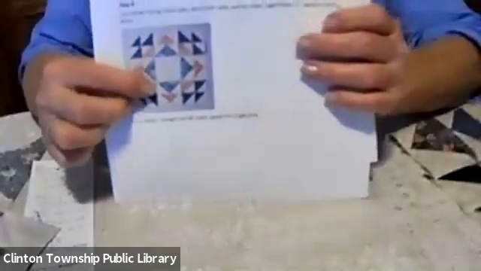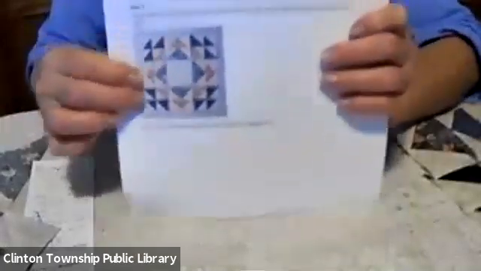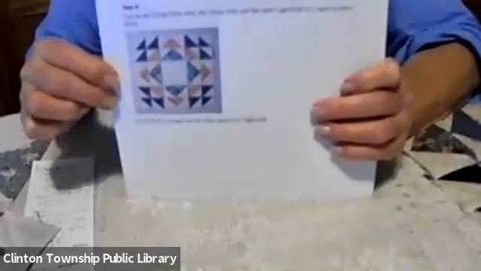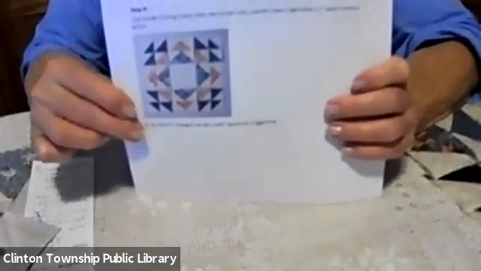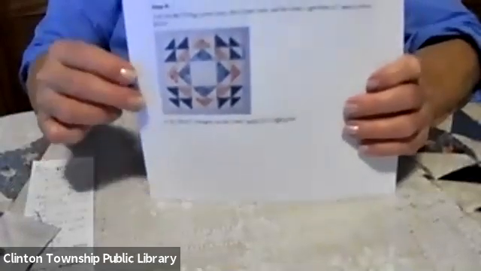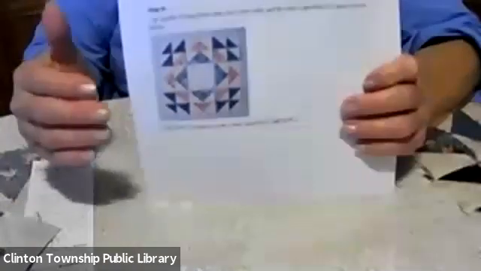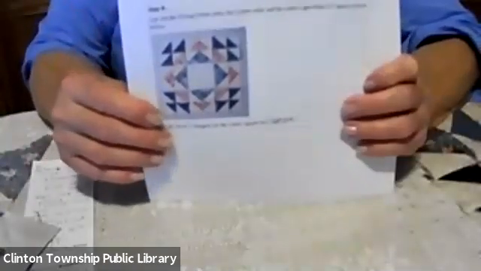So again, the pattern very, very plainly shows you how to lay it out. Lay out the block before you start to sew. It will just make it so much easier, and you won't have to take things apart and put things back in.